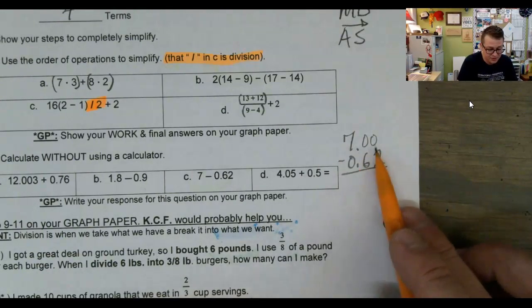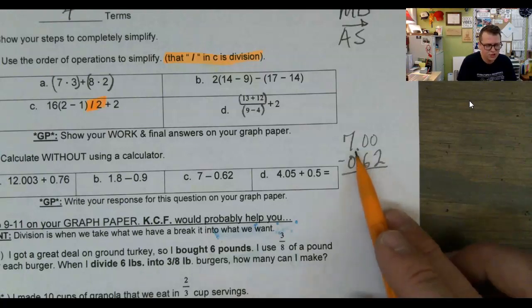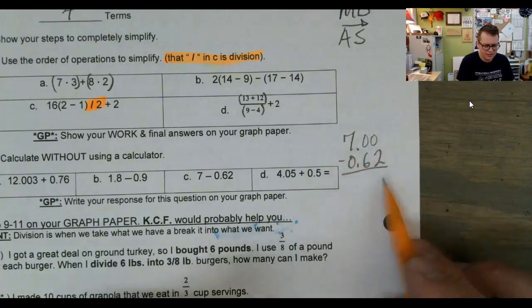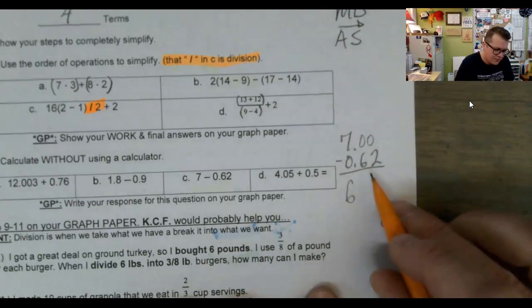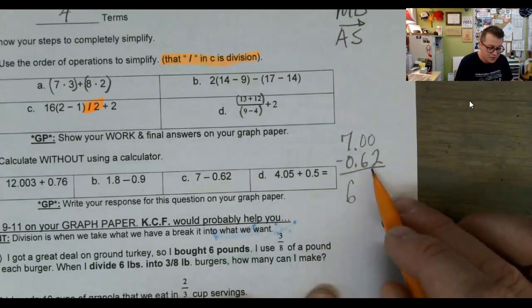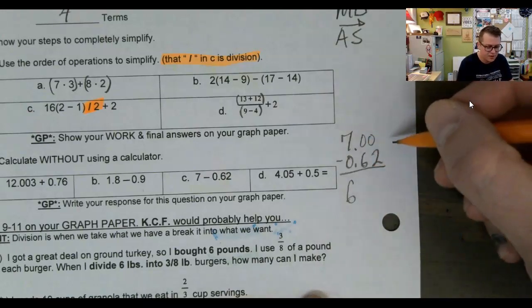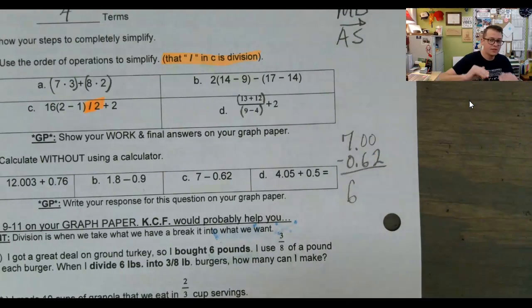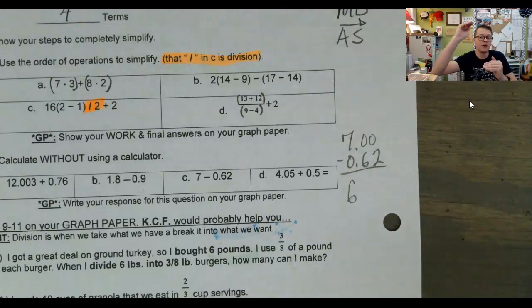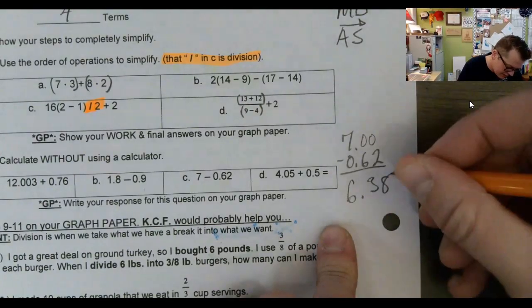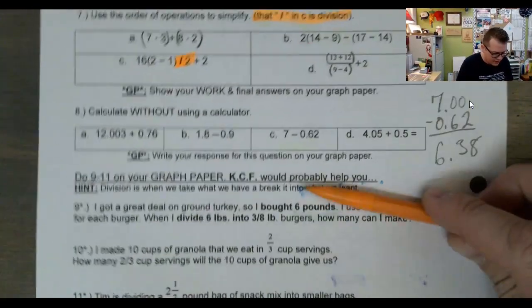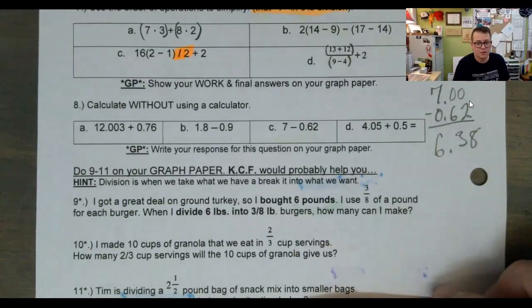So I can really do 700 minus 62, which really I could do 100 minus 62 because I know we're going to have to borrow out. So without having to actually do the long subtraction of borrowing and everything else, if you know that 62 to get to 100, you don't really have to do subtraction if you think about the addition. How far is 62 from 100? 38, right? So this is going to be 6.38.